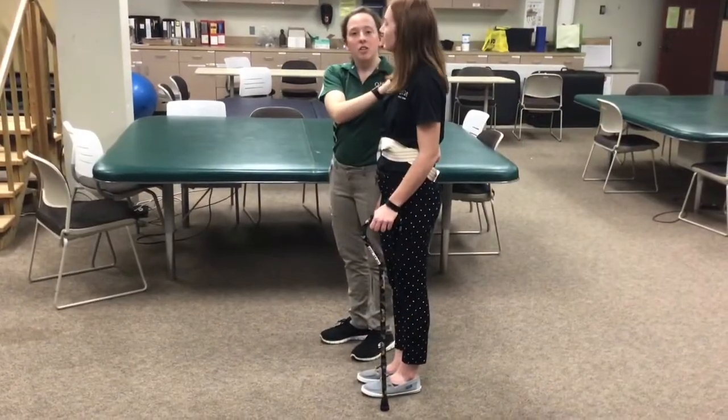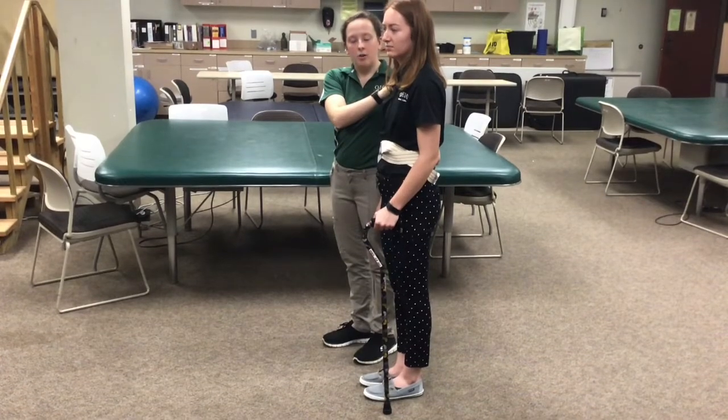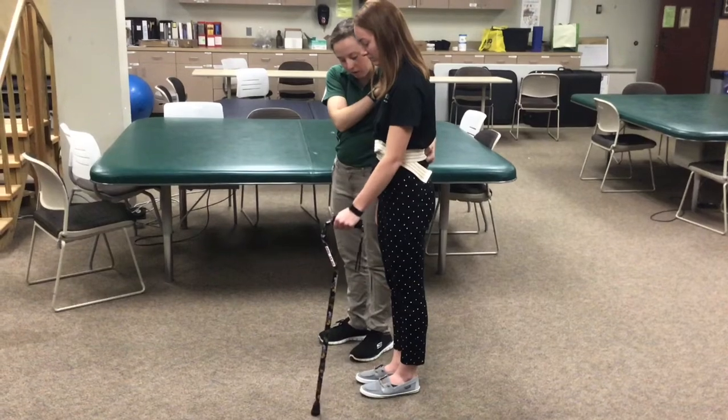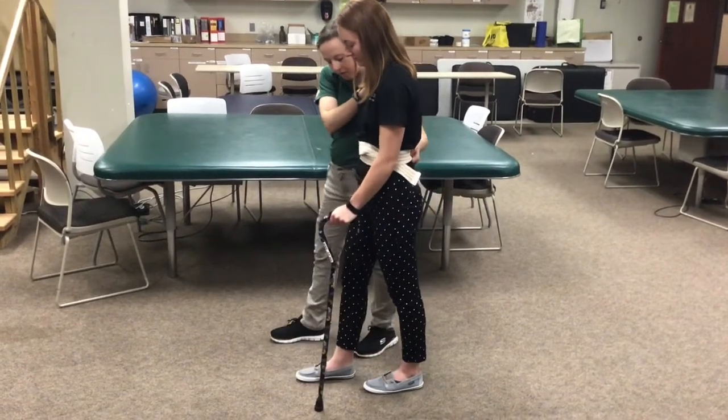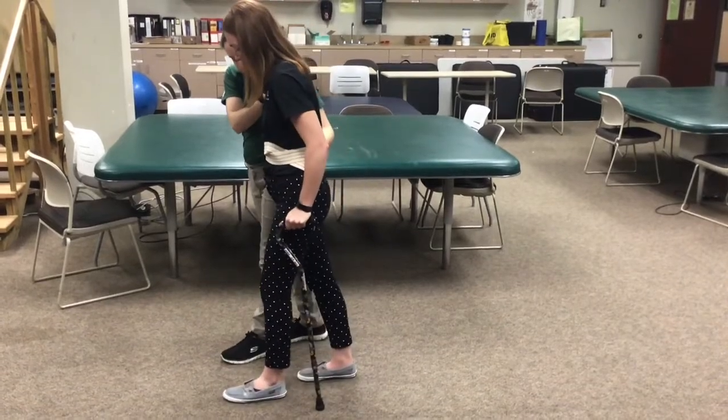With improved strength, your patient can utilize a step-through gait pattern. This is closer to a normal gait pattern. So first you'll move your cane forward one stride length, and then step with your involved extremity to meet the cane, and then with your uninvolved, you'll step past the cane. And then you'll continue that process.